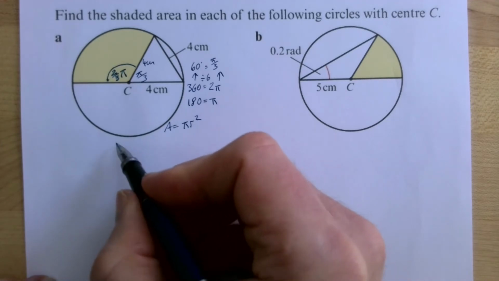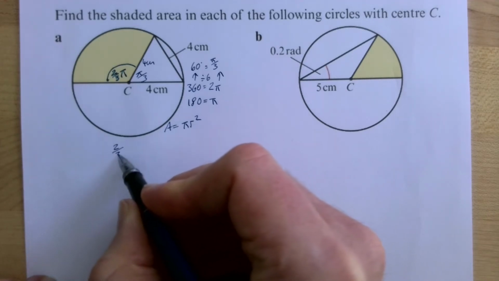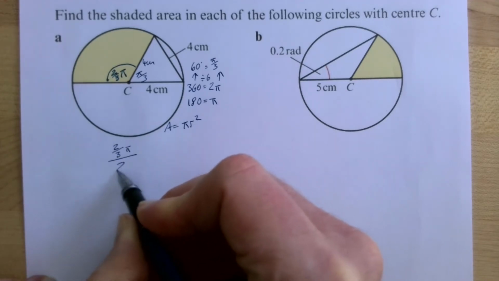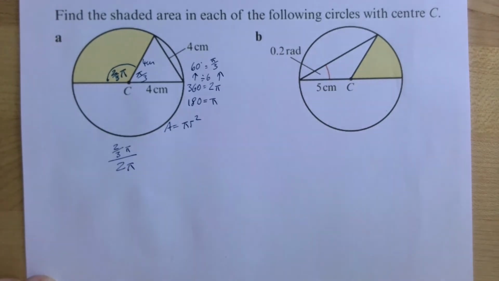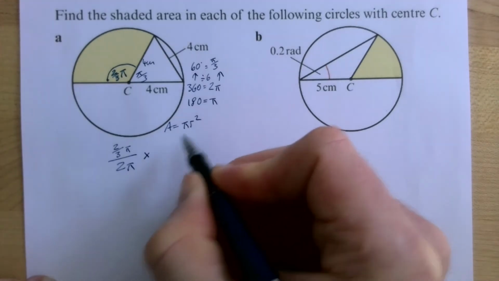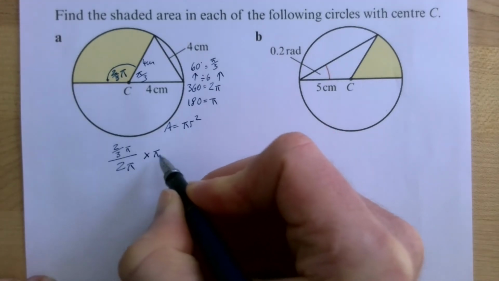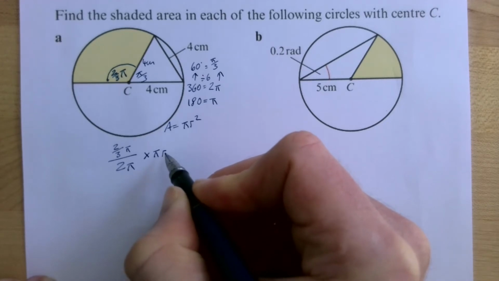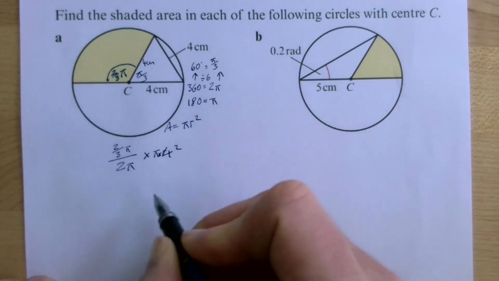So if you imagine you've got 2/3 of pi being divided by 2 pi, that's the proportion that you want, times pi r squared. Our r is going to be 4, isn't it? What's that going to give us?